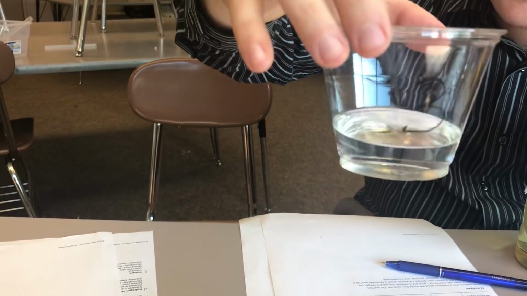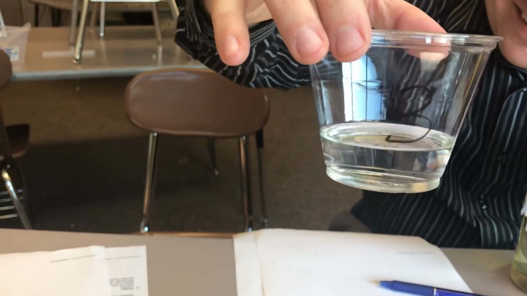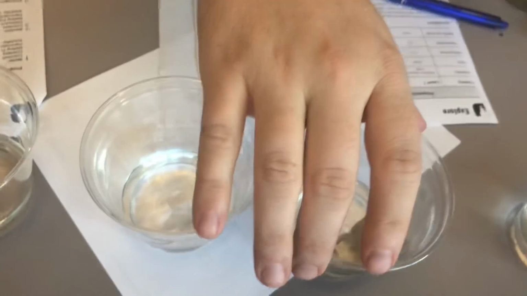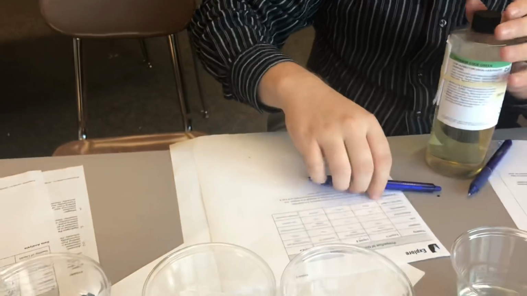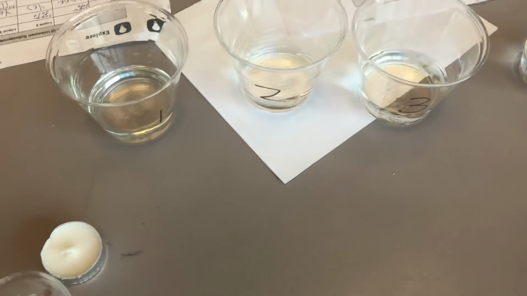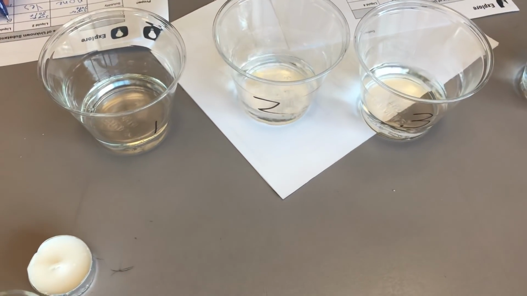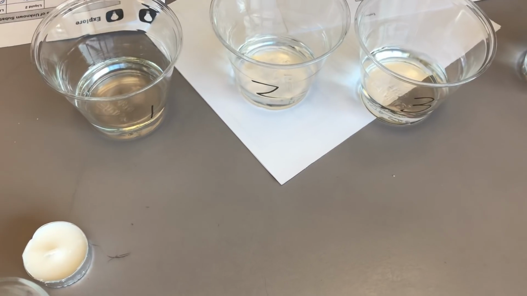So 4, 3, good call. 3, it looks like it dissolved. Is that what you see? Yeah. And then we'll take a look at 4. And 4, I see this layer here again. So the oil only was soluble in liquid 3. So I'll record that in the data table.